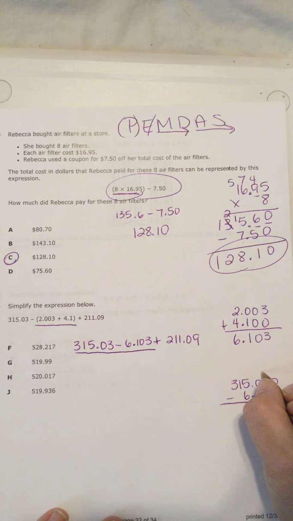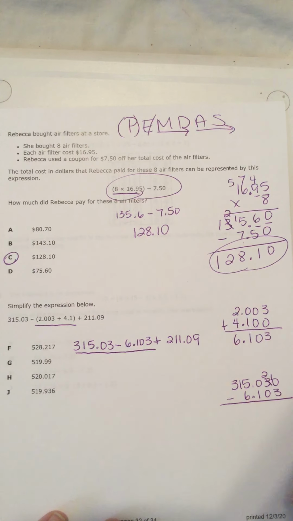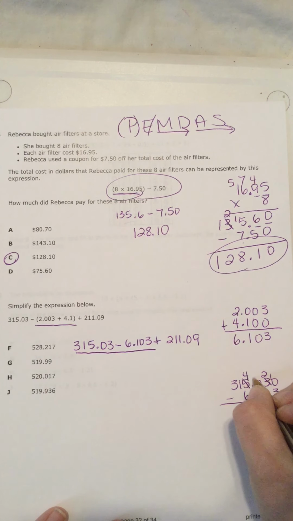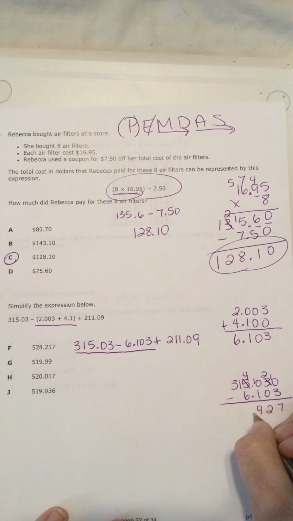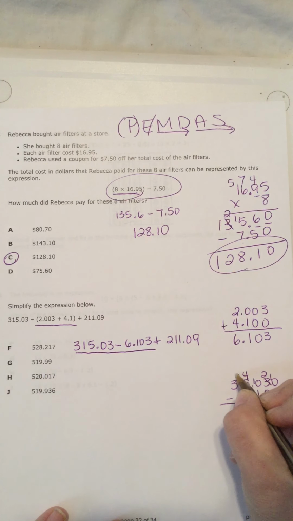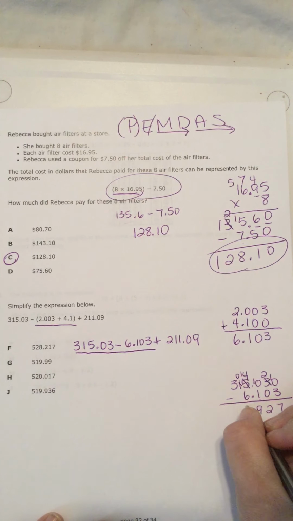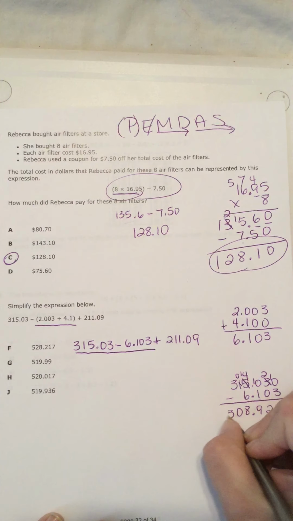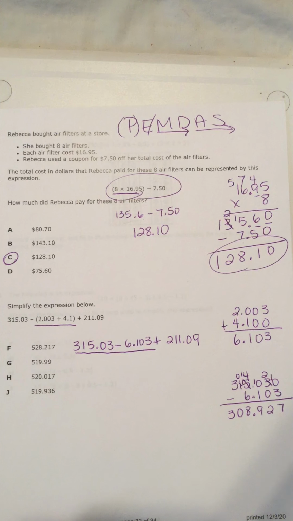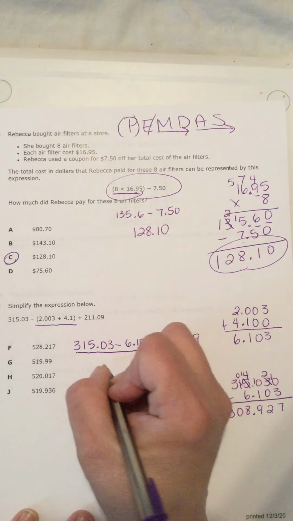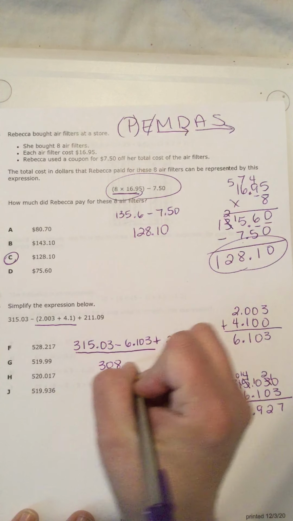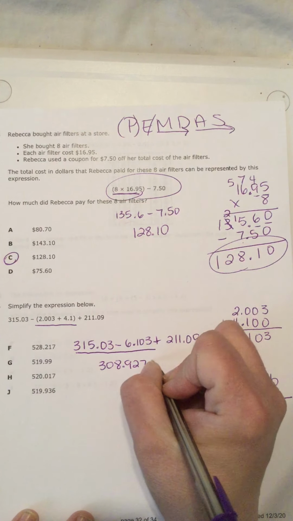Okay, 3 minus is going to become 2, and 10. 0 becomes 10. 10 minus 3 is 7. Bring down the 2. 0 minus 1 you can't do, so you have to borrow. 10 minus 1 is 9. Bring down the decimal. 4 minus 6 we can't do, so we have to borrow. 14 minus 6 is 8. Bring down the 0. Bring down the 3. So 308.927. 308.927.